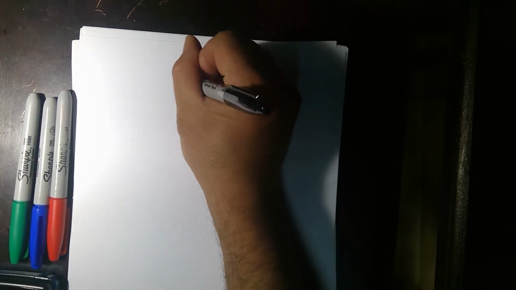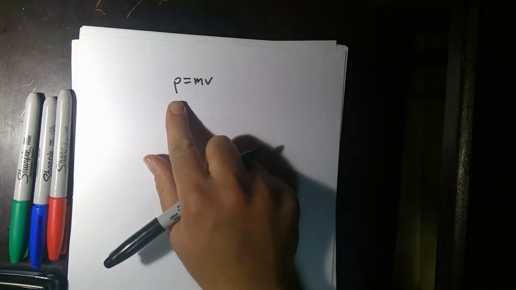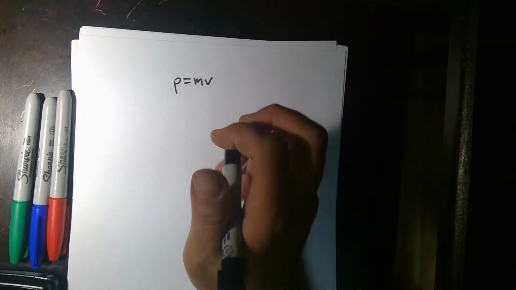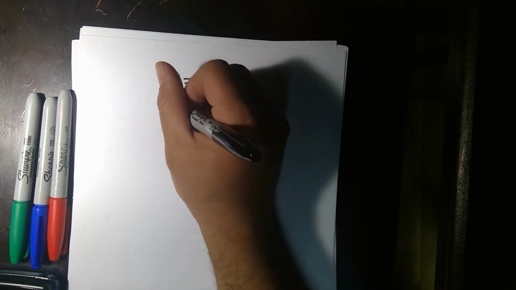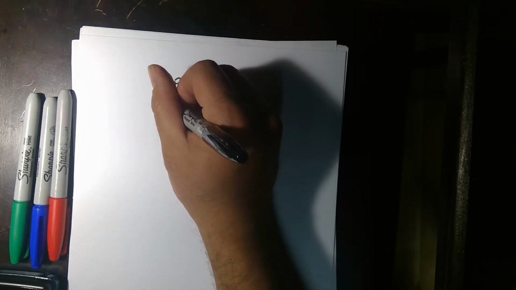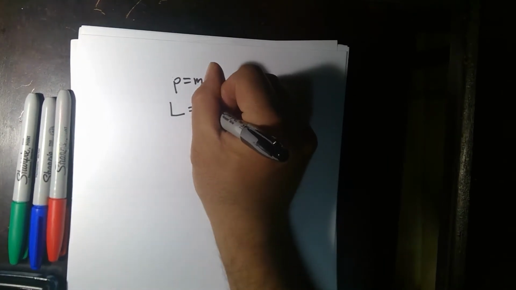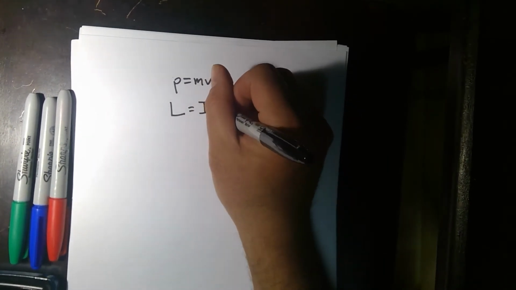So if you think about linear momentum, it was p equals mv. Symbol for momentum was p, mass times velocity. Our angular momentum is going to be the rotational analog of that. The symbol for angular momentum is capital L. And a rotational analog for mass is I, a rotational analog for velocity is omega. So L is equal to I omega. That's how we calculate angular momentum.